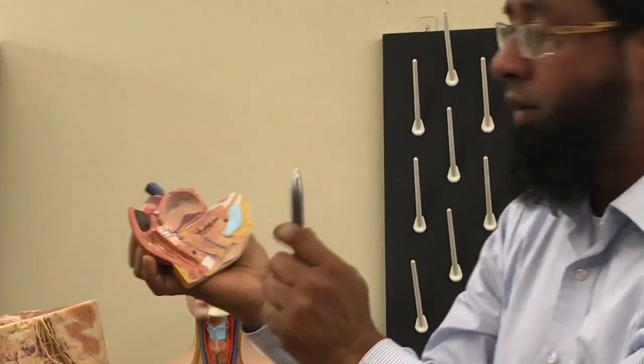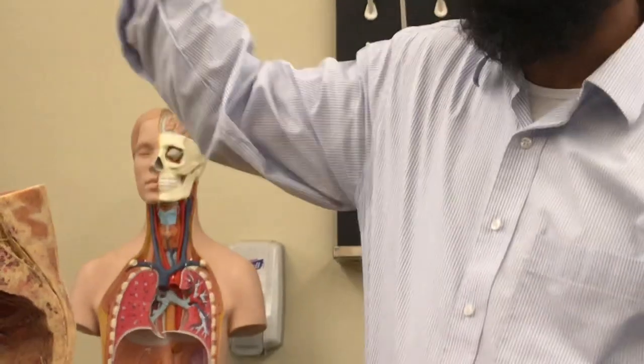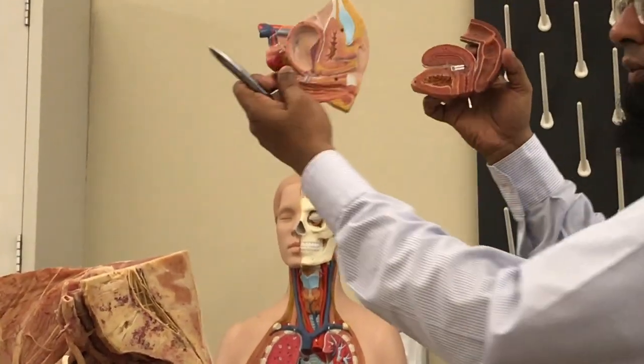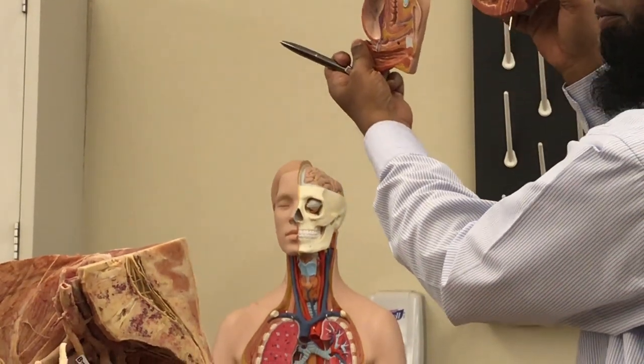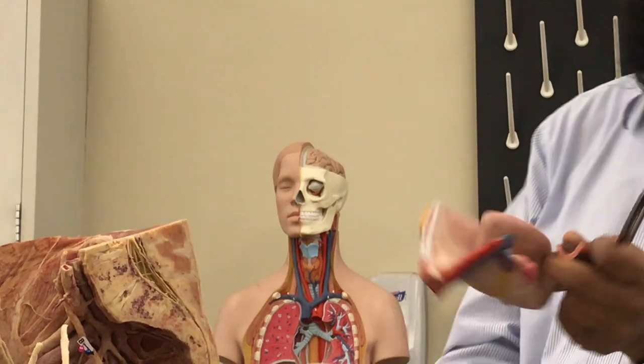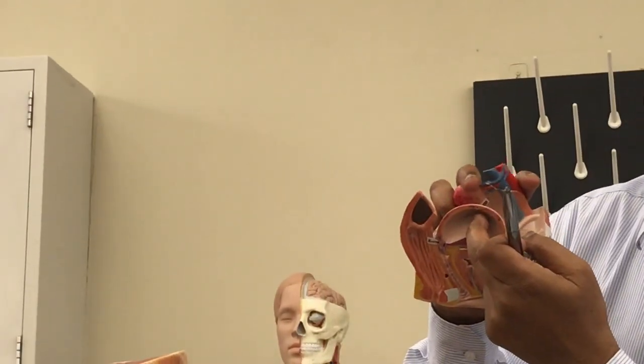Okay? Right? Now, in the other model, you will see like this. What is the difference between these two models? Yes. Excellent. This cavity is opened. And when will it be opened?